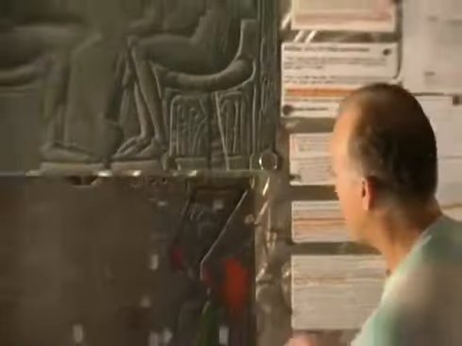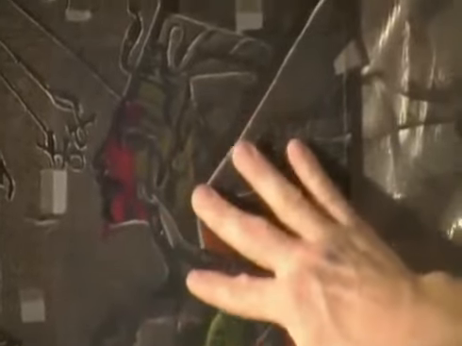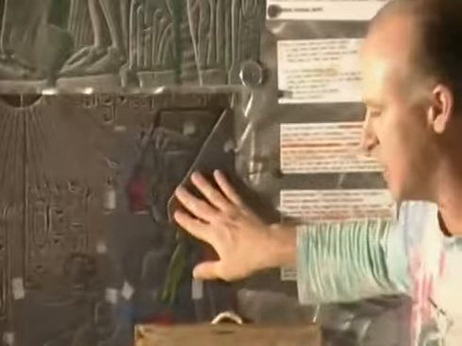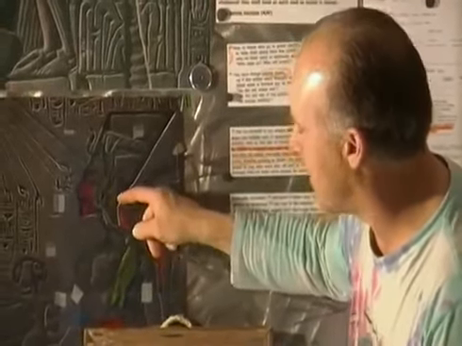Now I'll tell you what. Right here, I've taken that exact same thing and I put it on top of the hieroglyph where it goes. And I've done this in a clear transparency so you can see it fits right on top of here.